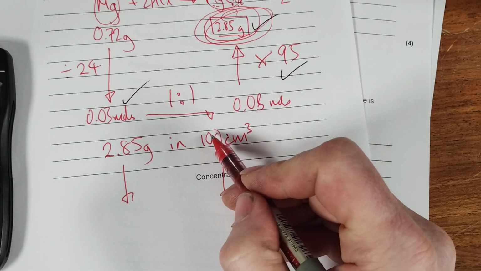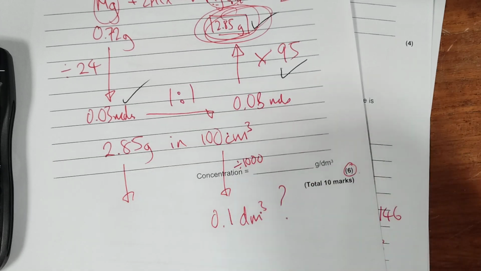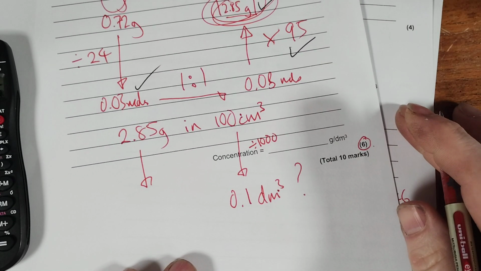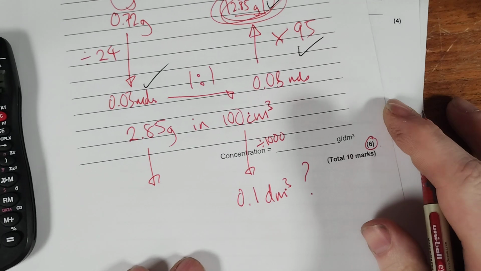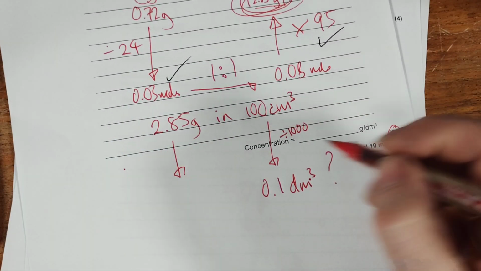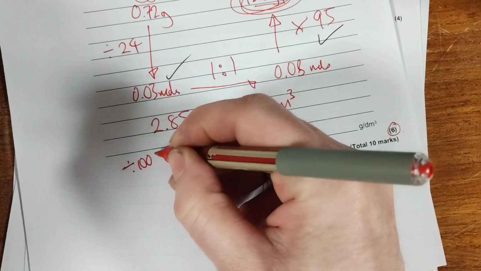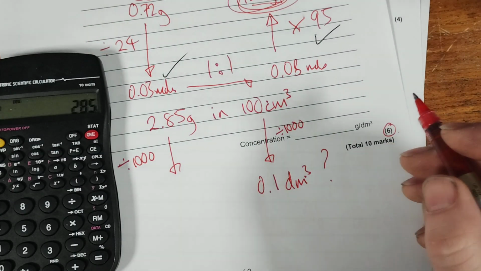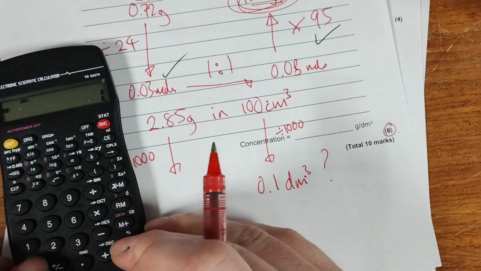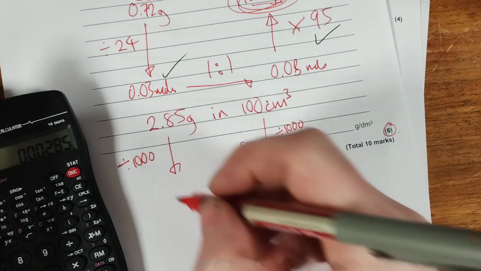So 100 centimetres cubed, if I divide this by 1,000, is 0.1 decimetres cubed. Okay? So if I divide this side by 1,000 as well, 2.85 divided by 1,000 equals 0.00285.